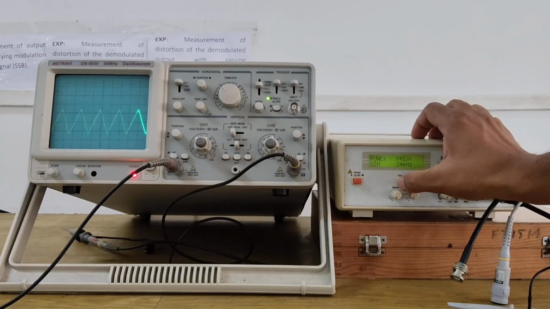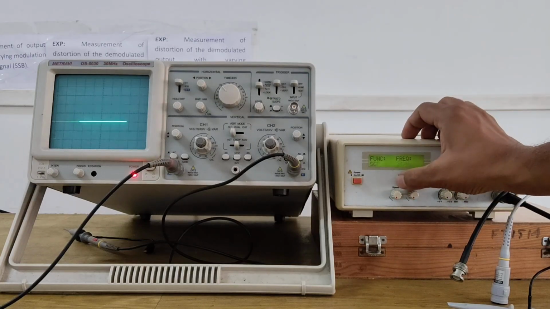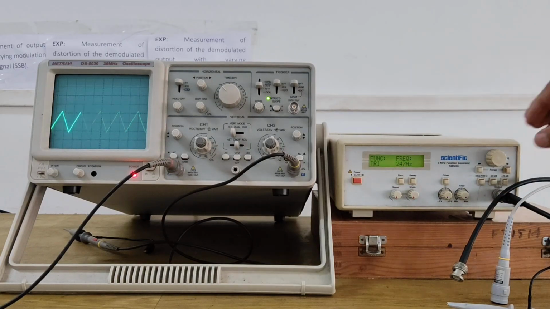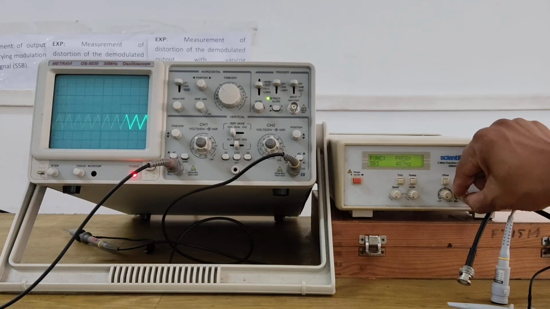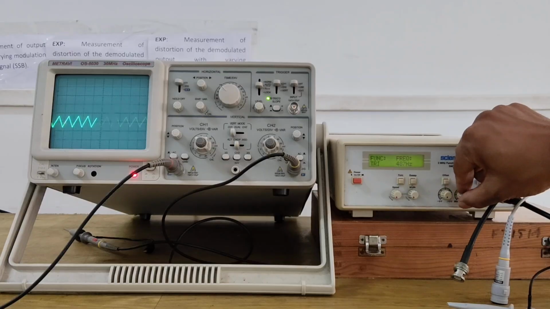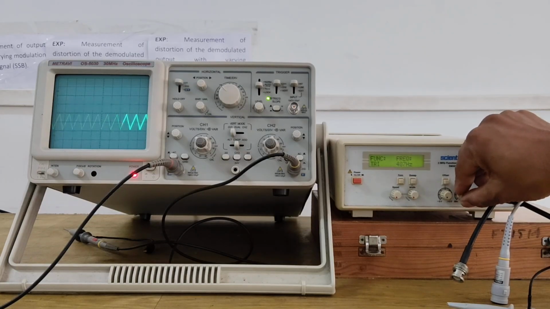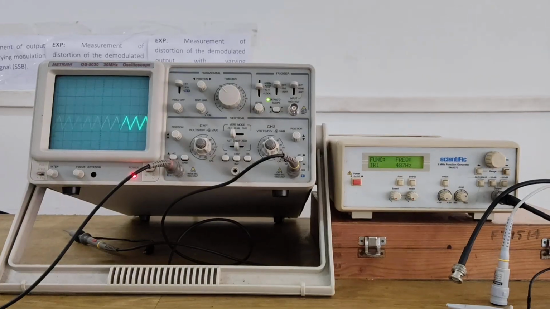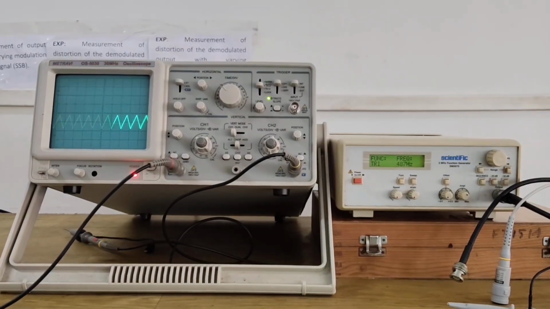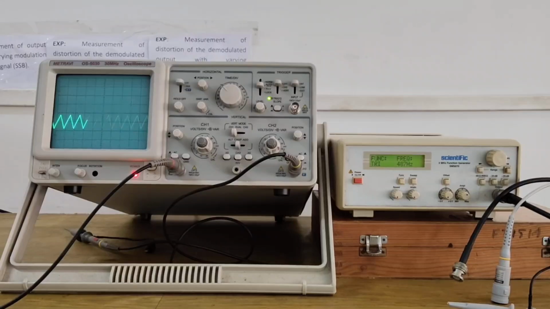Now I set it again, suppose I set it to a triangular wave. Okay, triangular wave. Now if I change the frequency, you can see the frequency is increasing, and if I decrease it, you can see the change. And if I change the amplitude, you can see the amplitude is changing here. Okay, so it is really very simple. That's how you generate and verify a test signal using a function generator.